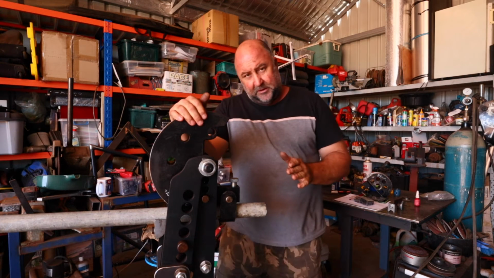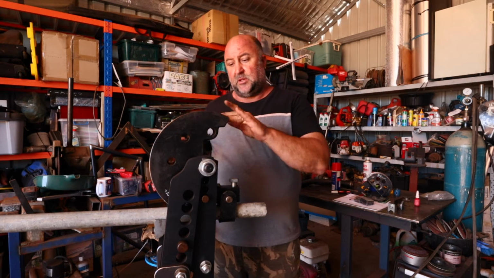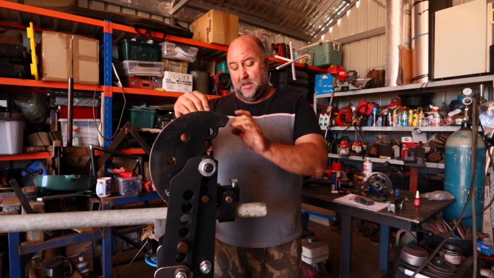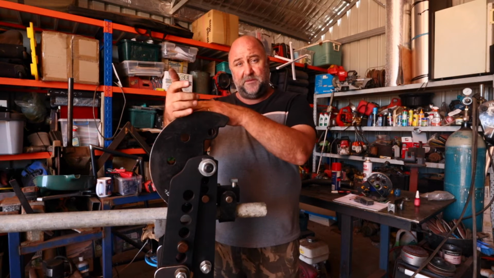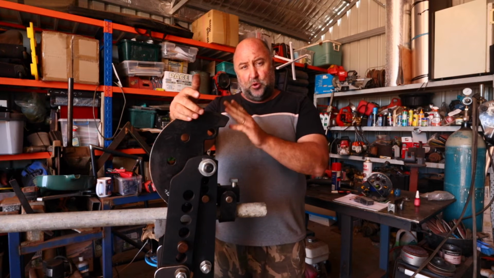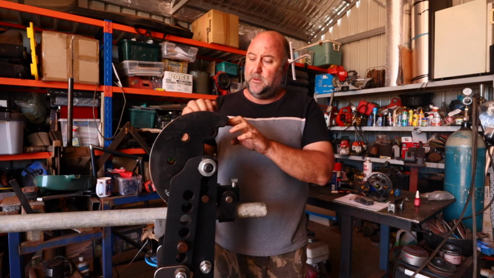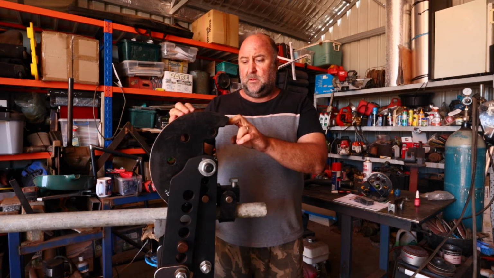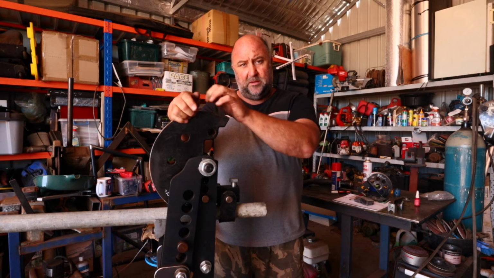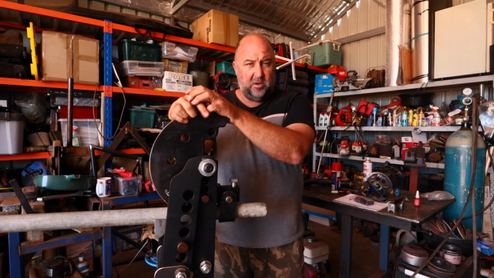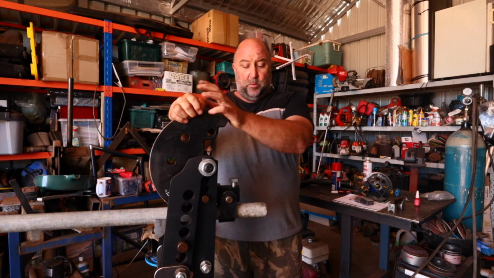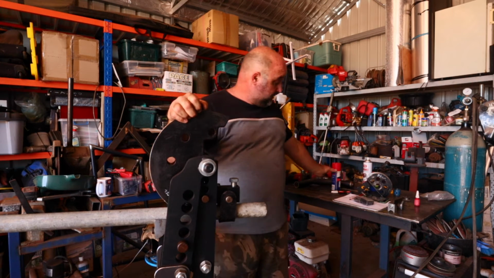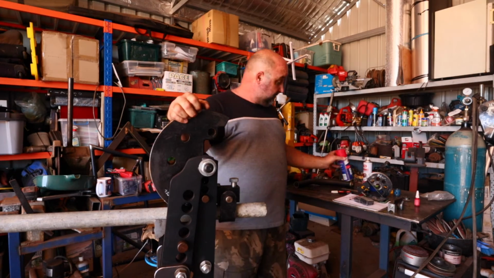Now another thing I like to do is keep the die and the follow bar surfaces in good condition. So they regularly get sanded with, say, some 600 wet and dry, with a bit of spray.